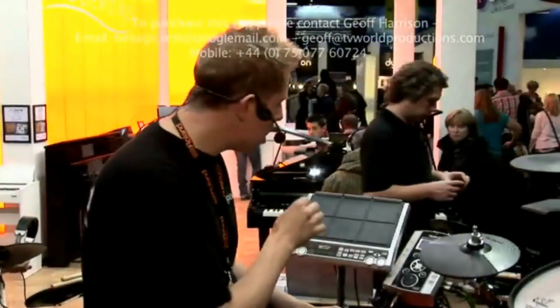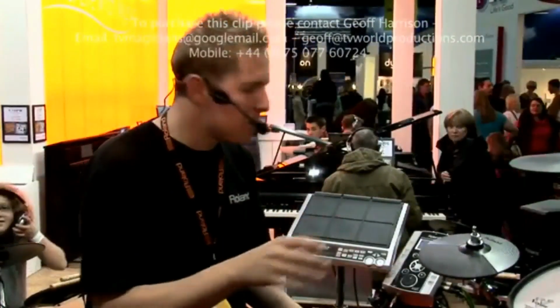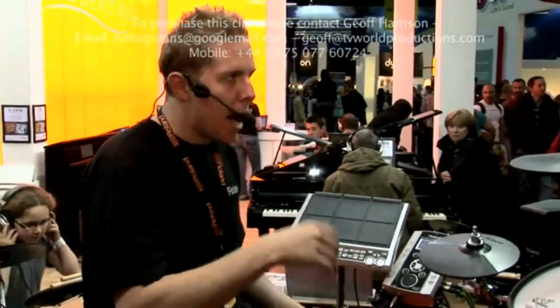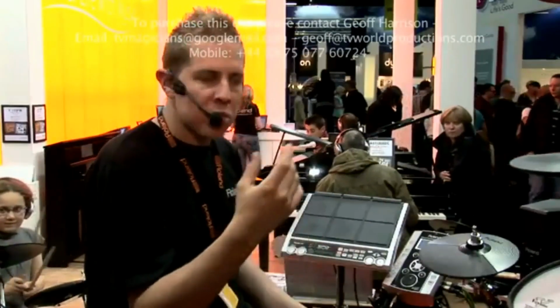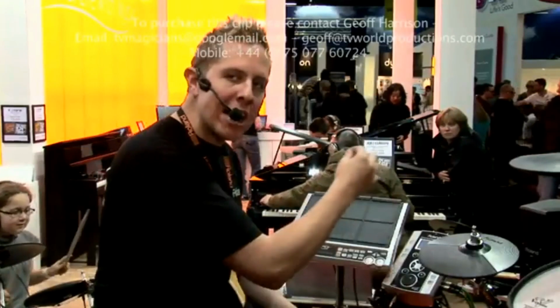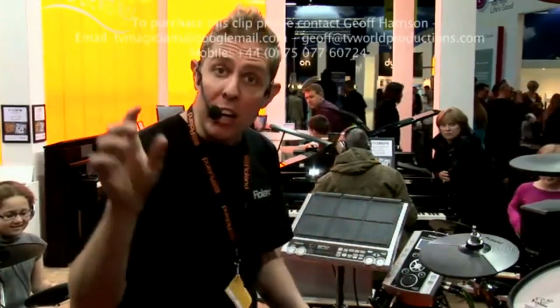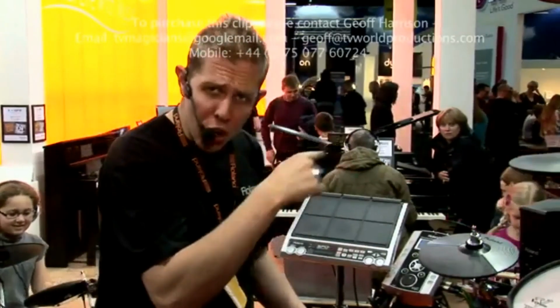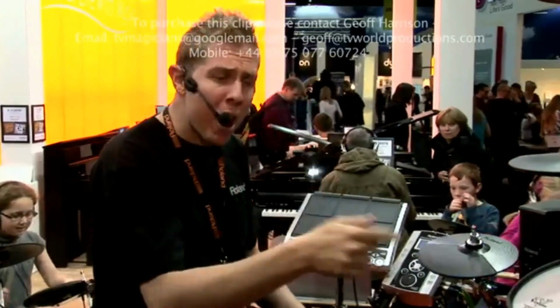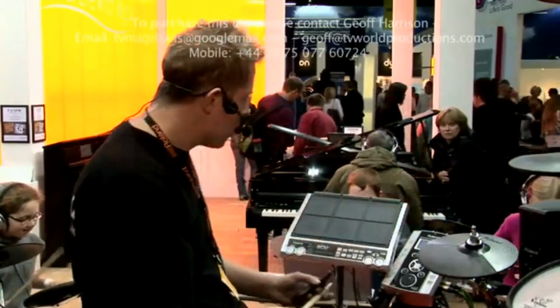So I'm going to show you how to put a sample into SPDS. It's very, very simple and easy to use. There's a number of ways you can do this. You can do it from adding something directly into SPDS, or you can actually take your laptop and dump the sample onto the compact flash card in your laptop and then assign the sample to a pad. But let's do it this way around.